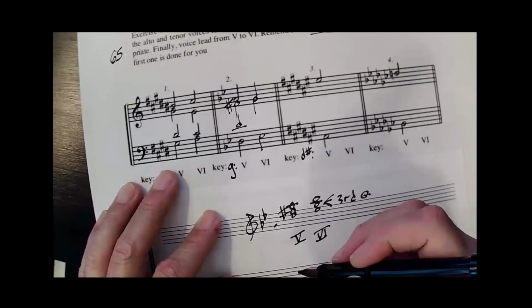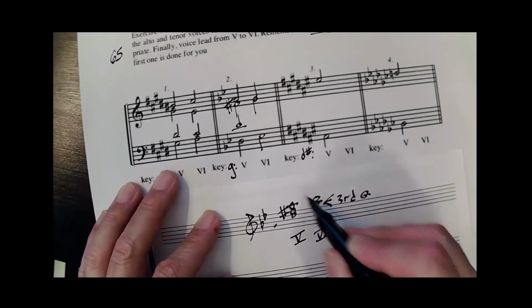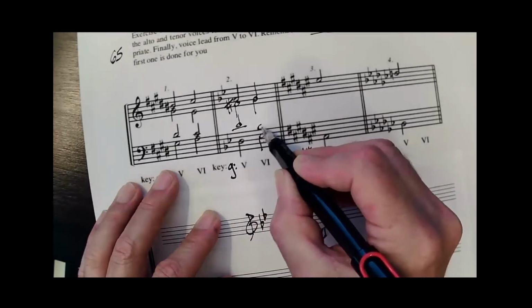That's okay. You can have 2 voices on the same pitch. There's actually nothing wrong with that. So we've doubled the G. The only thing we haven't done yet is put the B flat. So let's go ahead and put the B flat right here.